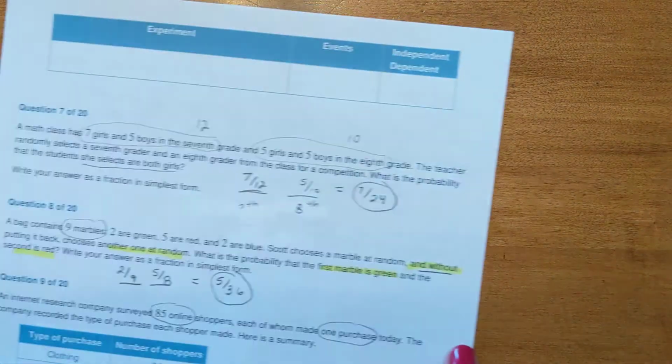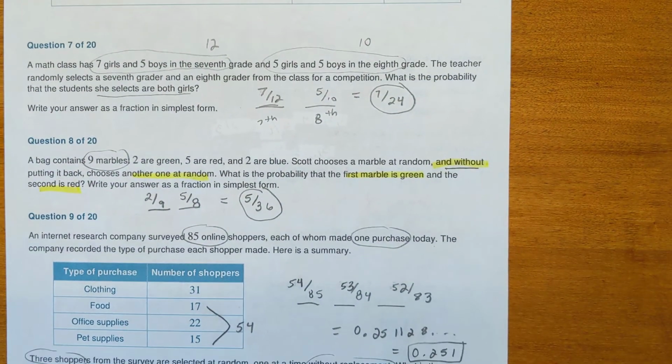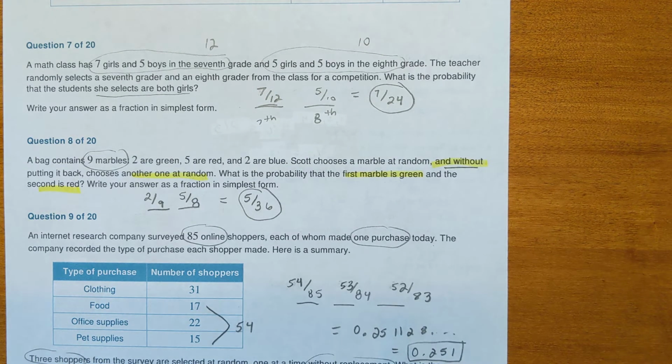number 7. A math class has 7 girls and 5 boys in the 7th grade, and 5 girls and 5 boys in the 8th grade. The teacher randomly selects a 7th grader and an 8th grader from the class for a competition. What is the probability that the students she selects are both girls?